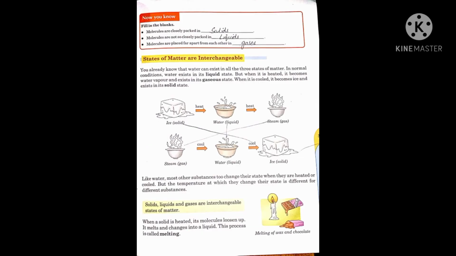We have some fill in the blanks. Molecules are very closely packed in dash. Molecules are very closely packed in solids. Molecules are not so closely packed in dash. Molecules are not so closely packed in liquids. Third one is molecules are placed far apart from each other in dash. Molecules are placed far apart from each other in gases.